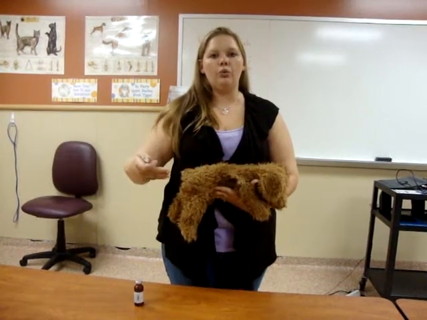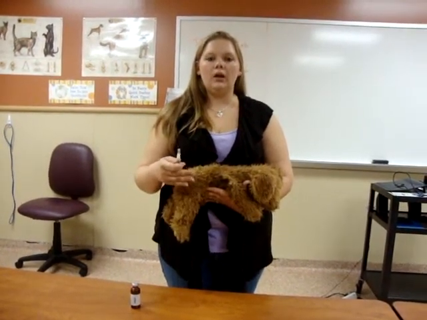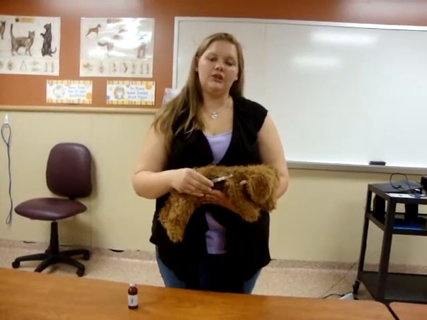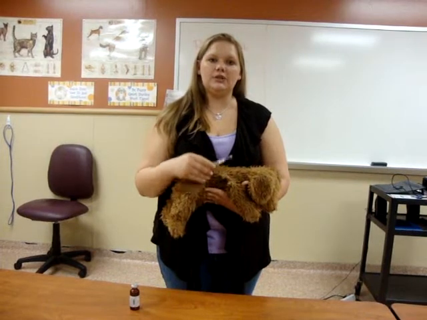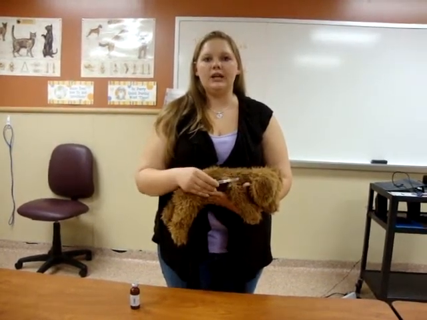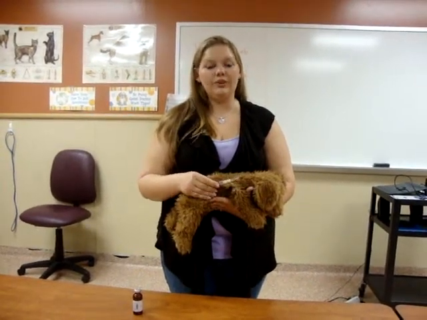Make sure you know which vaccination goes in which quarter. Make sure that you check to see if they have any allergic reactions to any additional things to that vaccination, and always double check your patient and make sure that they're the right one that you're supposed to be dealing with.